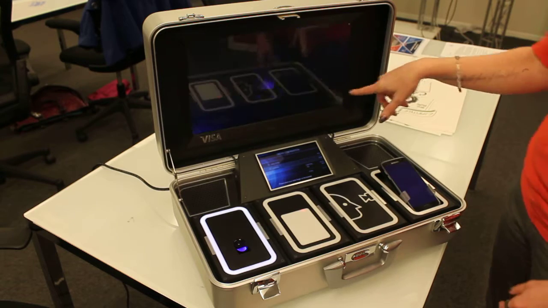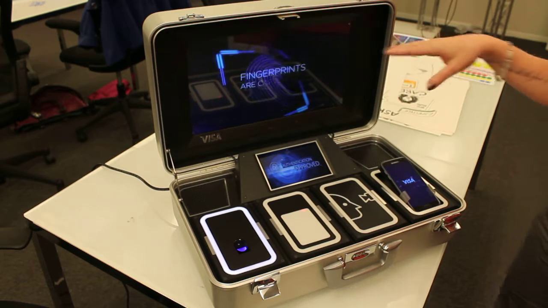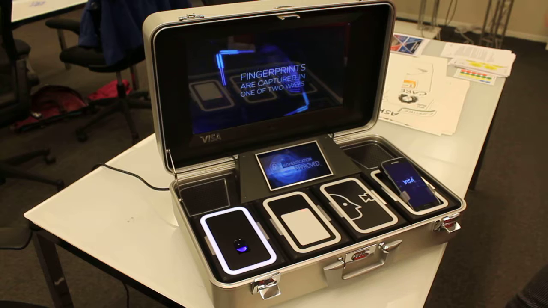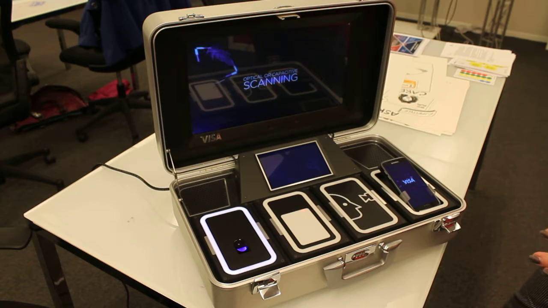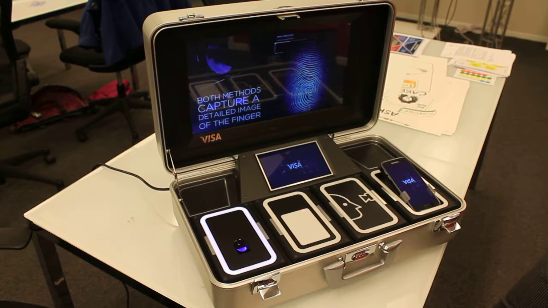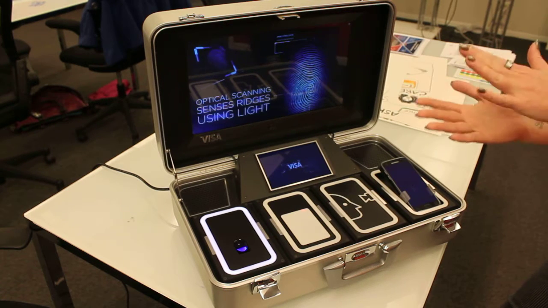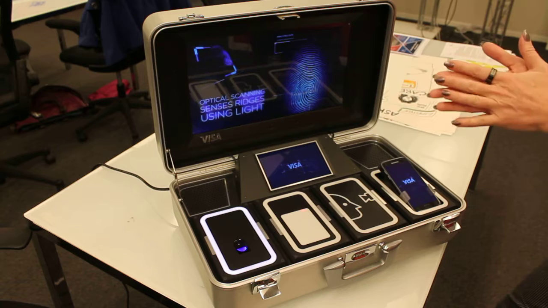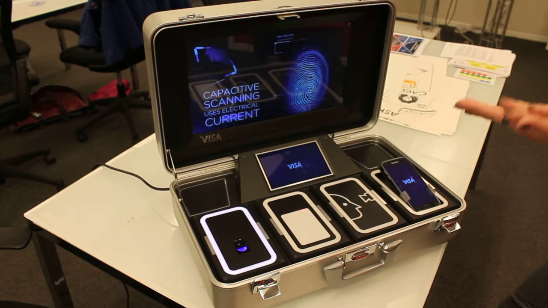Once this is finished, it moves directly into a fingerprint explainer video of how they're captured. So you can talk to your guests about optical and capacitive scanning. You can talk about how templates are extracted using ridges of light or electrical current.